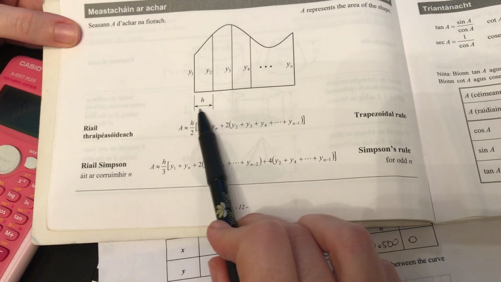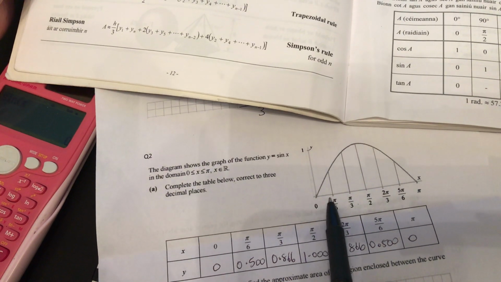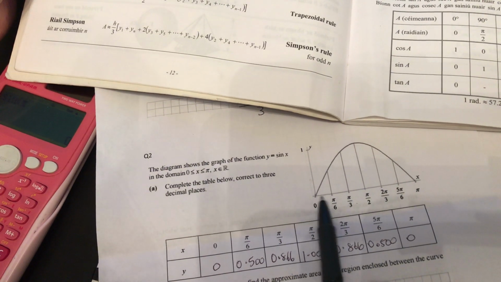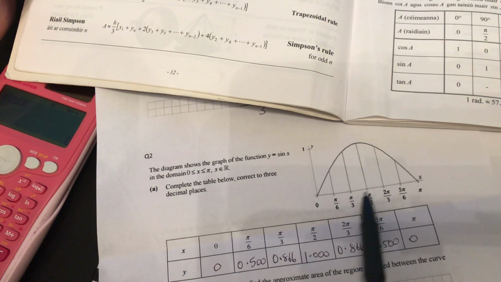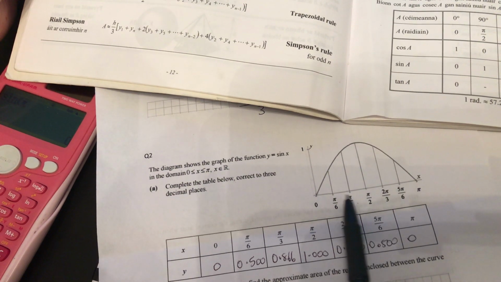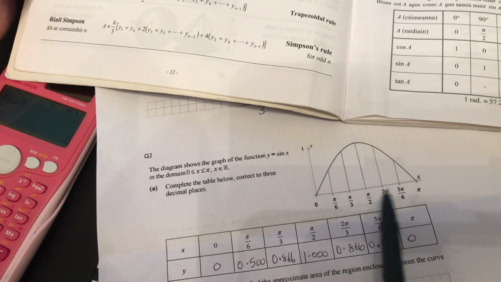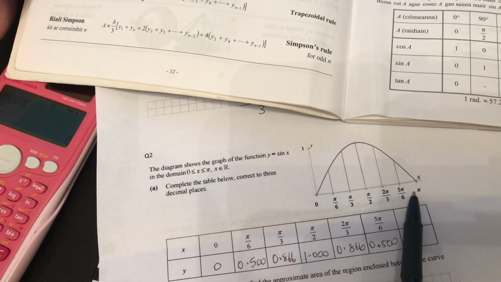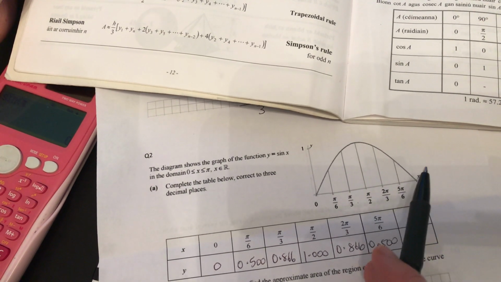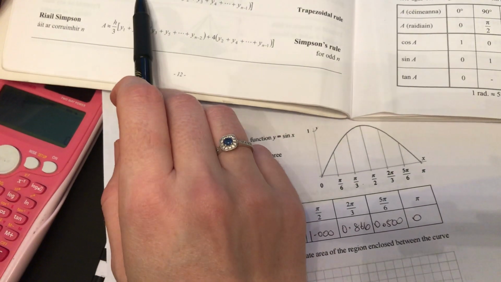I need to know what h is. In this situation, it seems to be pi over 6. Each of those are going up in 30 degrees. So that's 30, that's 60, that's 90, etc. So going up in 30 degrees, so pi over 6. So h is pi over 6 when you look at the diagram here.